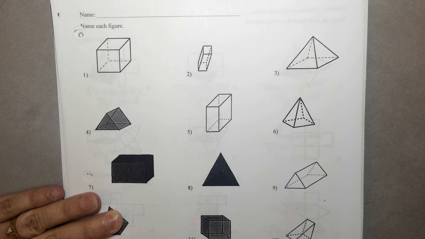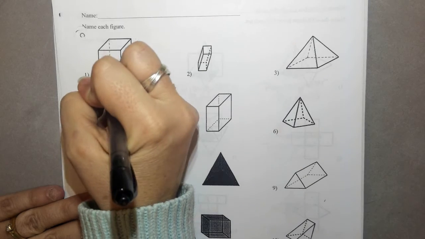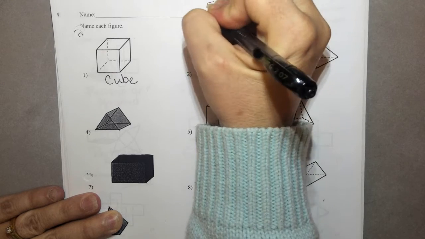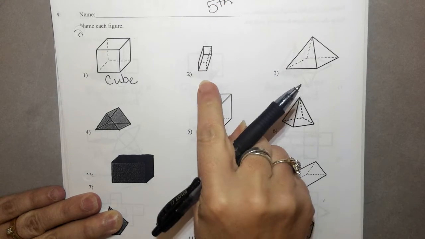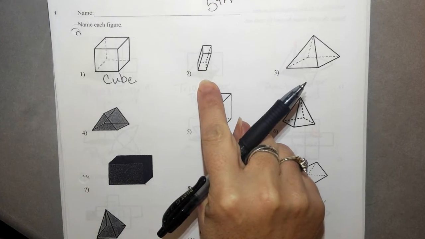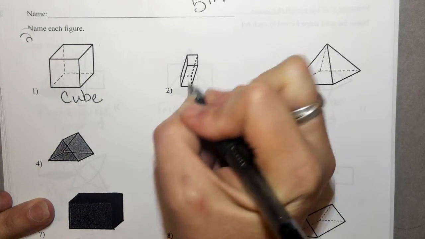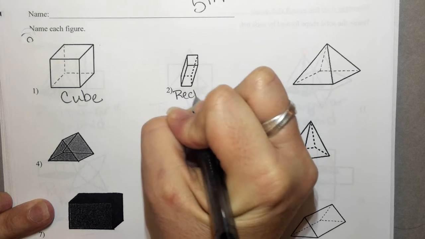Here we go. So, first one is a cube. Okay. Number 2, rectangular prism, because they're both flat on the ends.